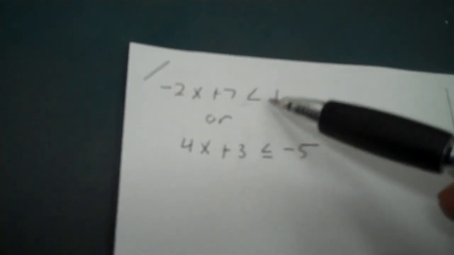Okay, now you got this thing right here. You have a compound inequality. There's two separate symbols. So that's, again, I'm going to make my number line first, okay? And then I'm going to set up that table that you had the other day. So on one side you go negative 2x plus 7 less than 1, okay? And on the other side you put 4x plus 3 negative 5.